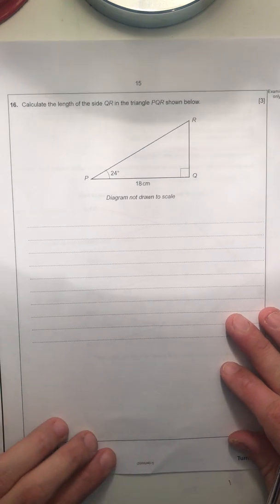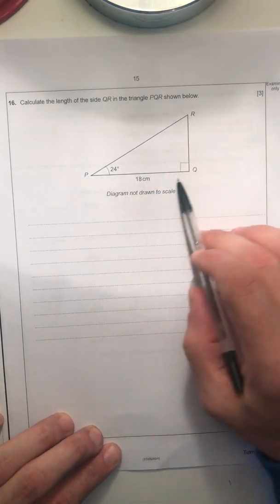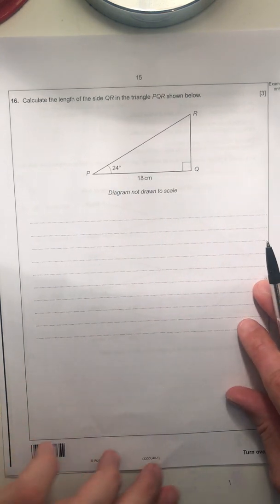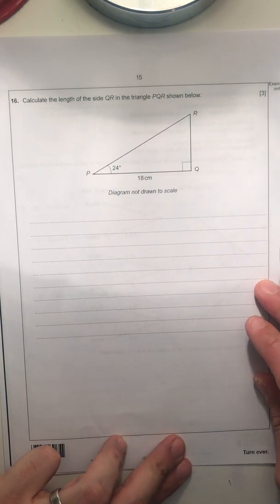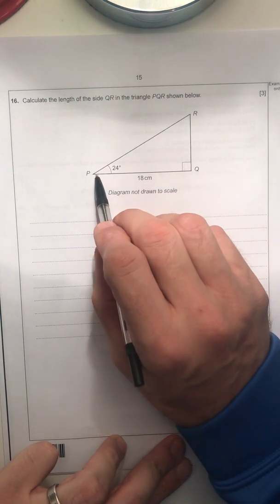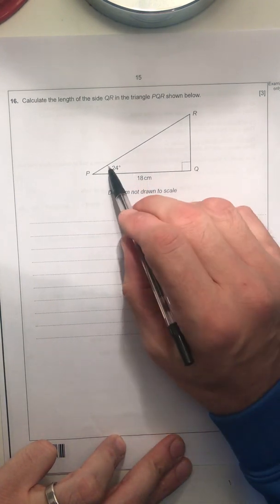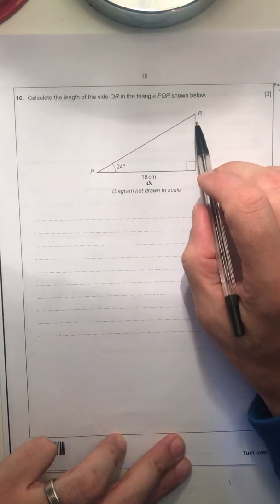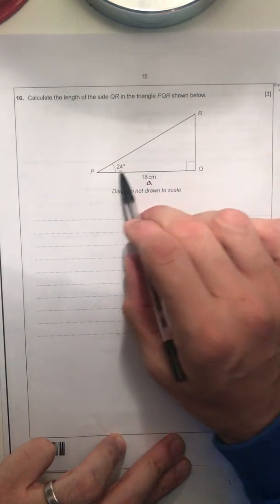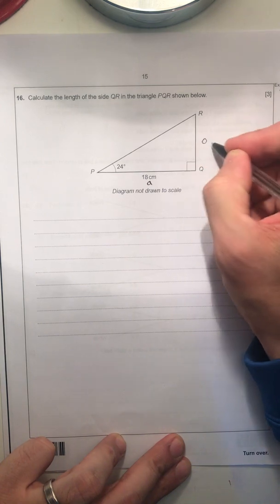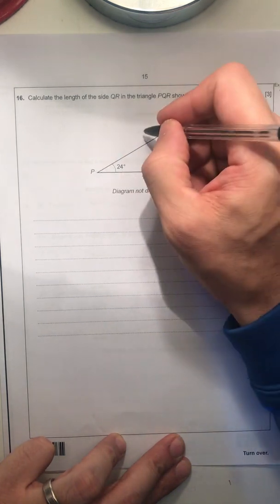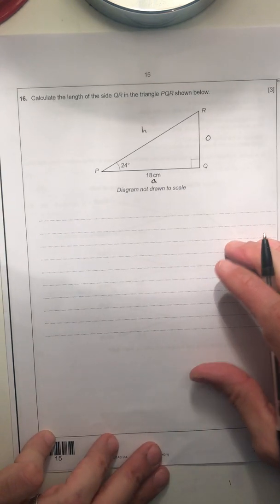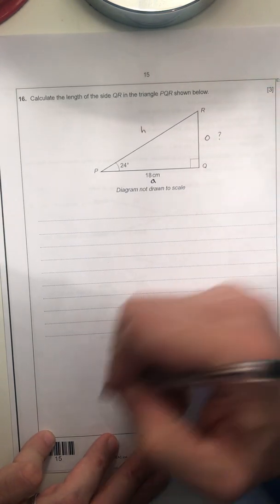Question 16. So a bit further on in the paper, it's a right angle triangle. This time it's got an angle, so that means it's going to be trigonometry. So first thing you need to do, label the sides. So the side which touches the right angle and the angle you're given there is called your adjacent. The side opposite the angle there is called the opposite, and then the longest one is your hypotenuse. Okay, we're asked to work out this side here, QR.